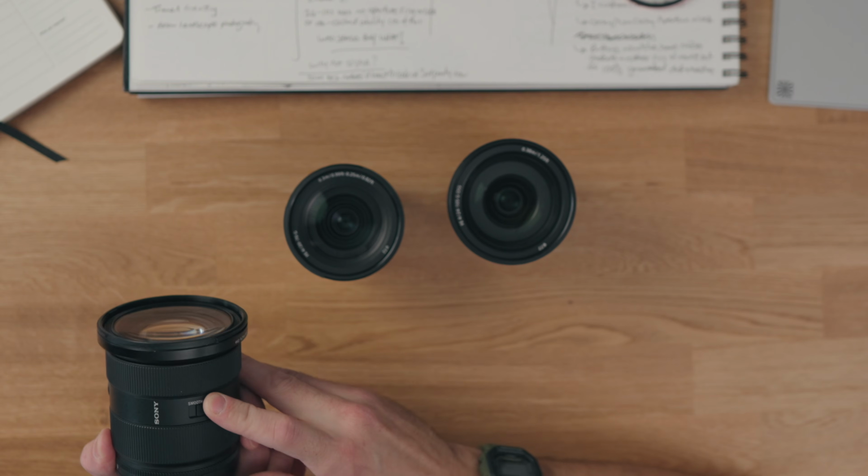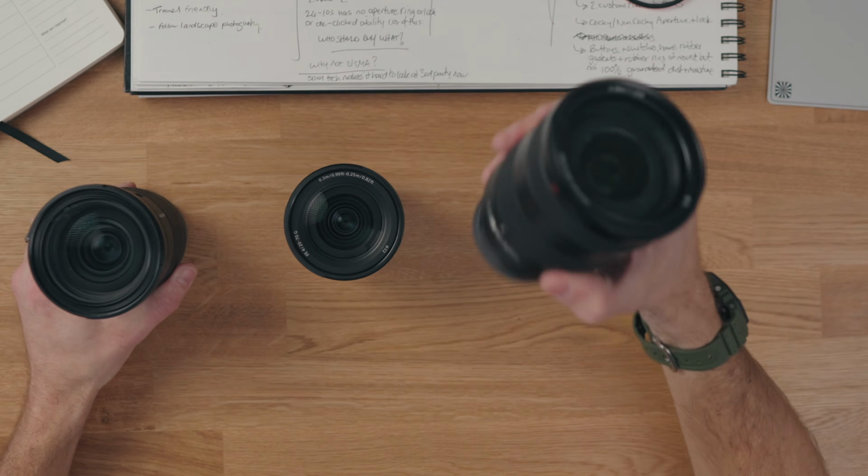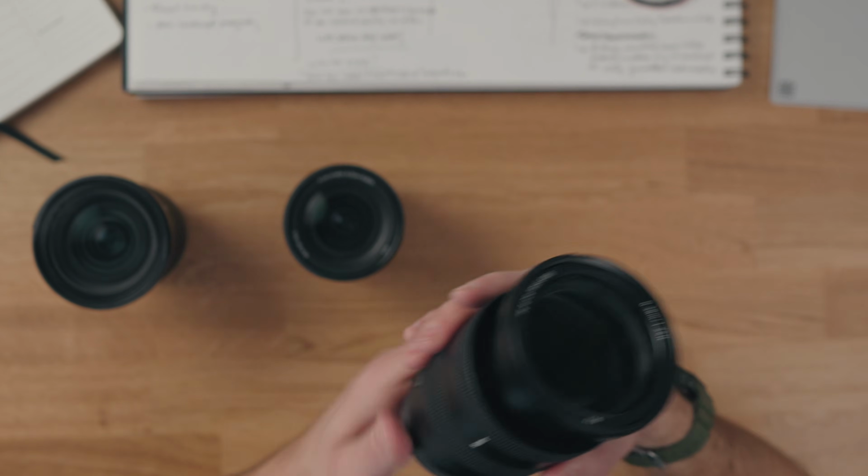The 24 to 70 obviously have the switch on the side there, so you can choose between smooth and tight. This is pretty tight though. This feels much like the tight does on the 24 to 70, and this is quite a bit looser, but not bad by any means.